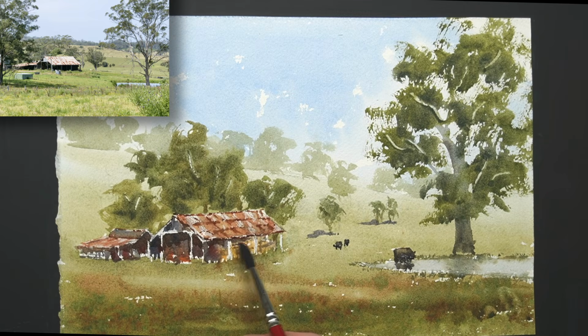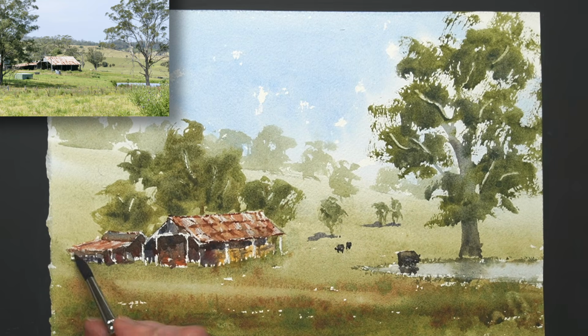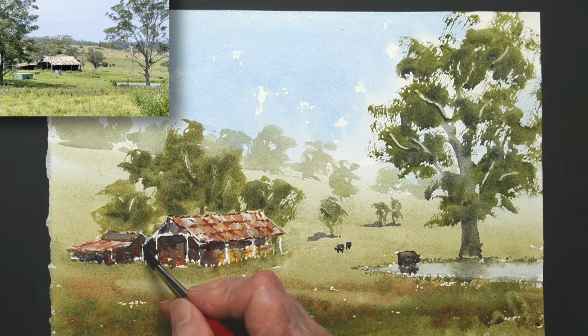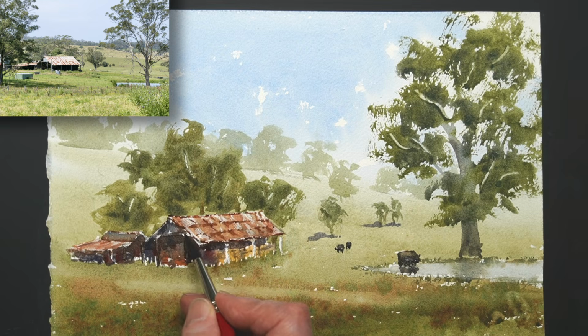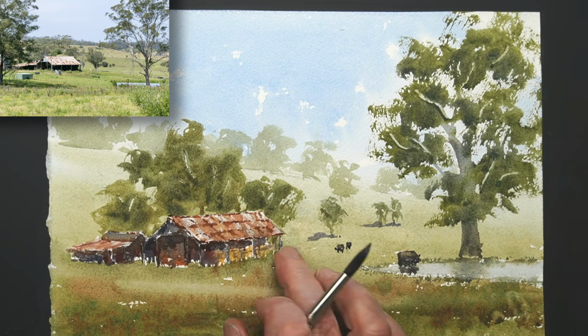Now this is shadow cast onto these hay bales from the roof. Just tint these posts mainly with some of the shadow colour and a little bit of raw umber.